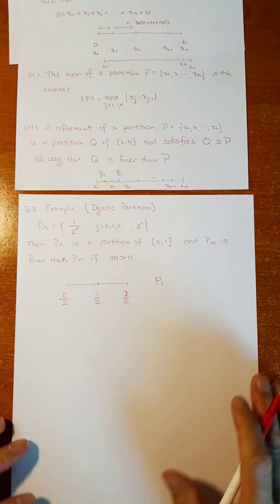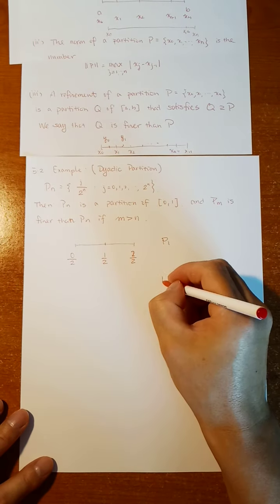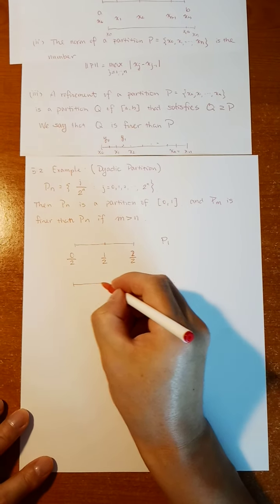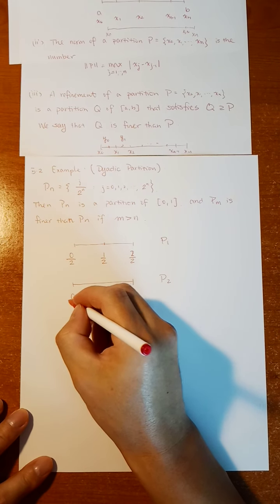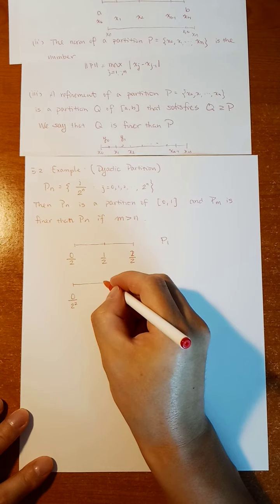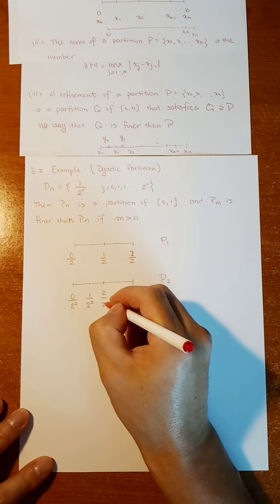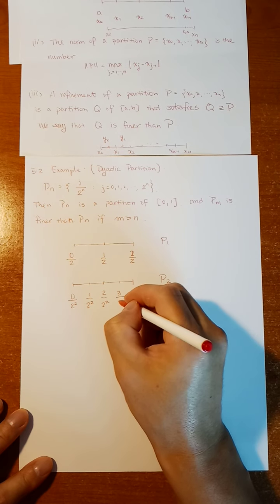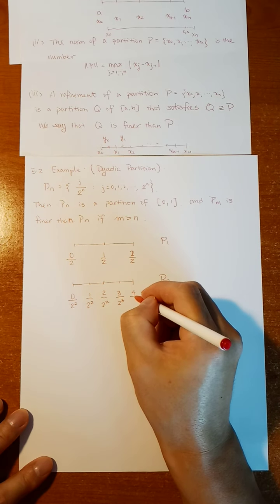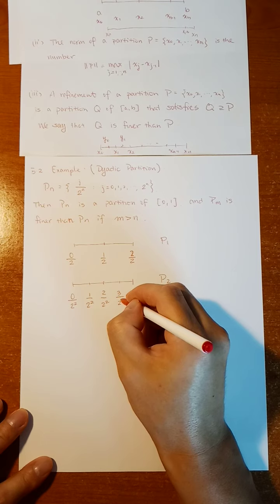Just divide the interval equally into two parts. And P2 is 0 over 2 squared, 1 over 2 squared, 2 over 2 squared, 3 over 2 squared, 4 over 2 squared.